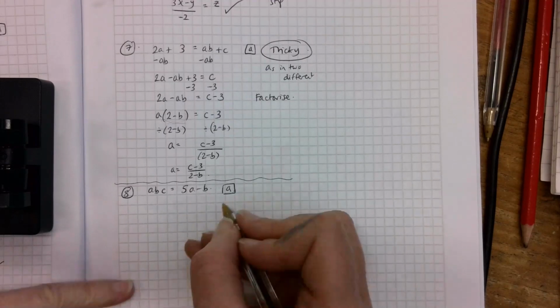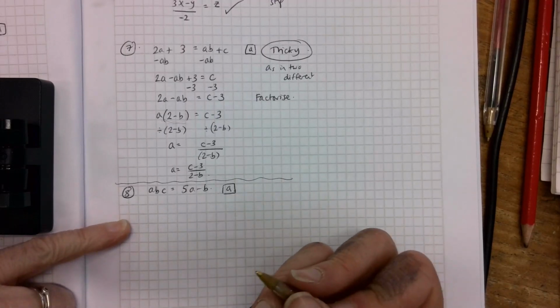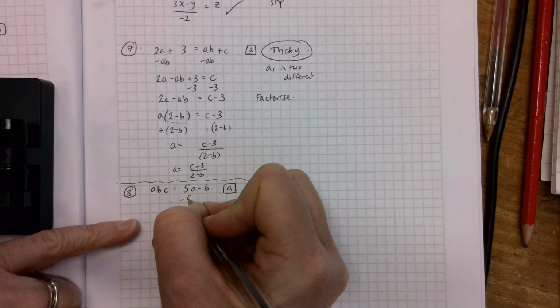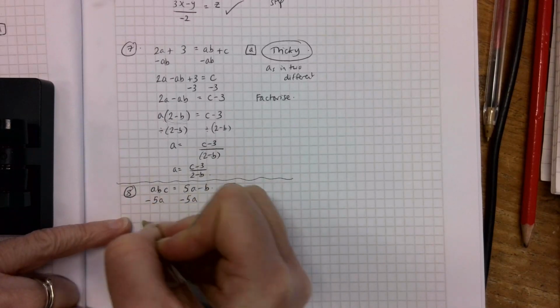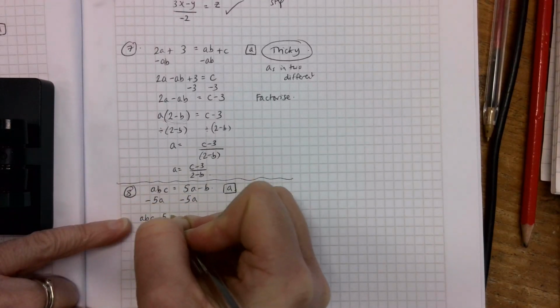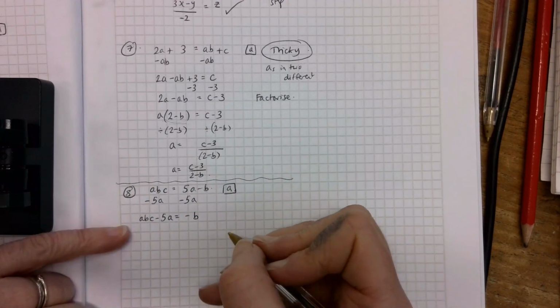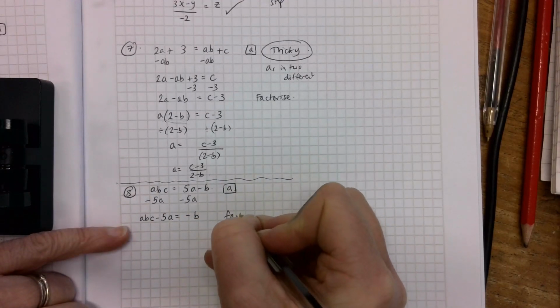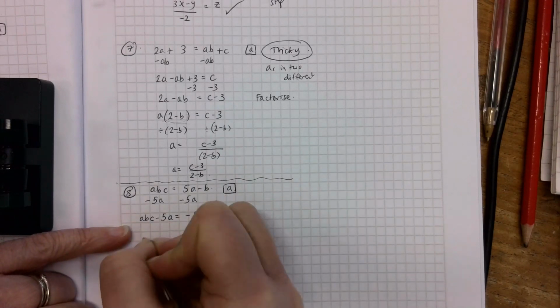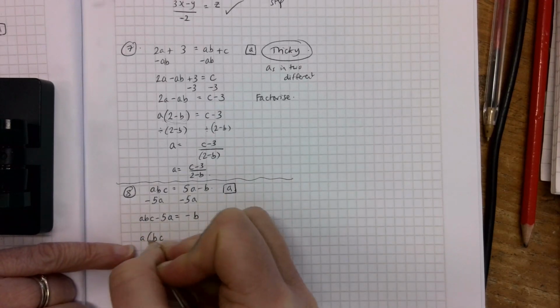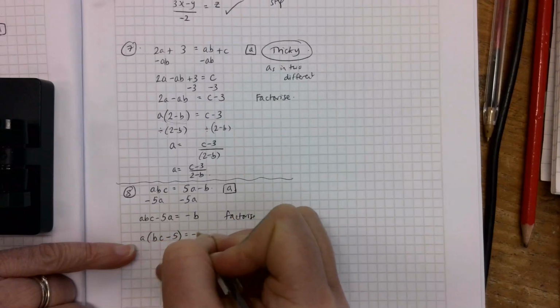Okay, so let's see. We want to get all the terms with a on one side. So let's subtract 5a from both sides. abc minus 5a is equal to minus b. The next thing we're going to do is factorize. It's this trick: I want to go from 2 lots of a to 1 lot of a. So a by (bc minus 5) is equal to minus b.